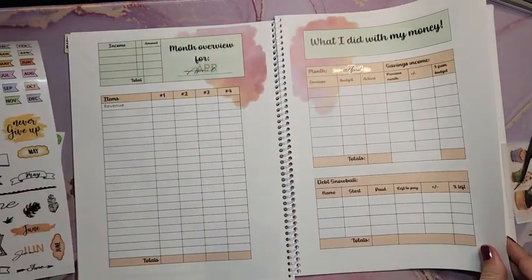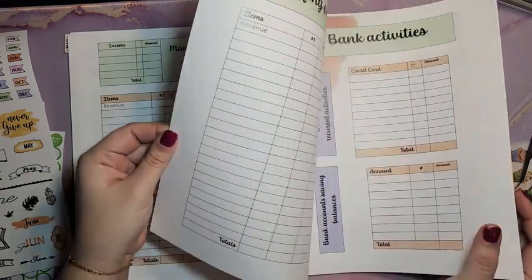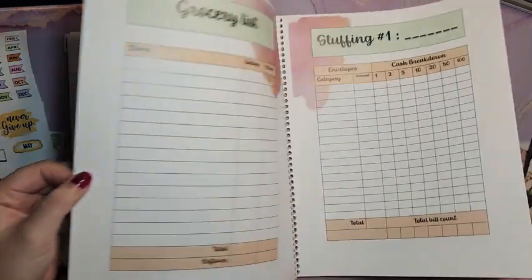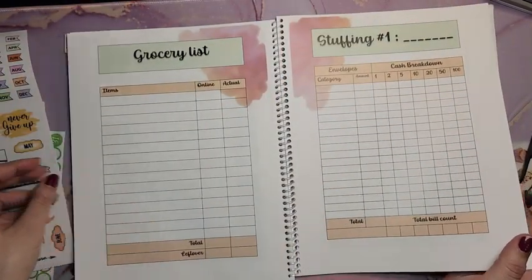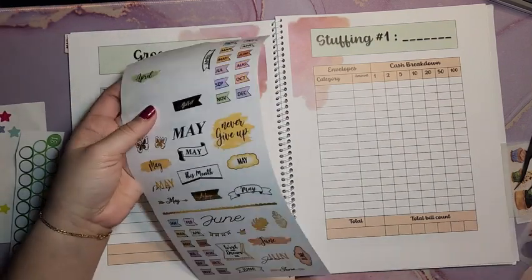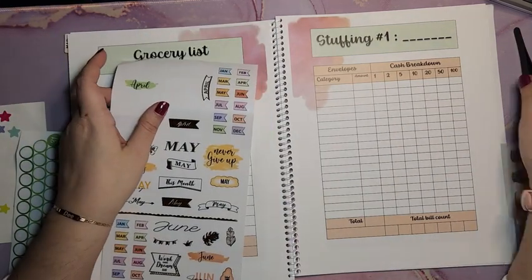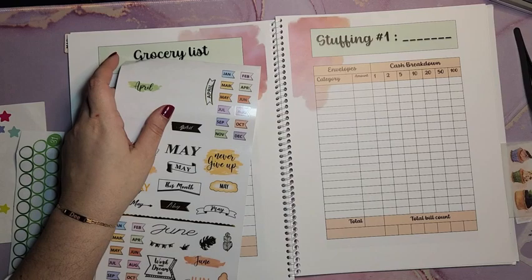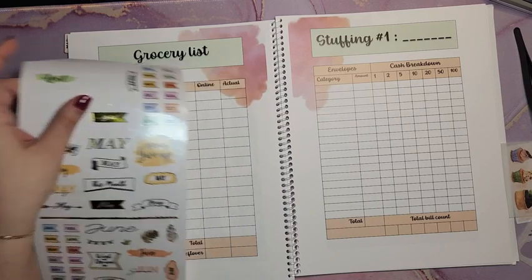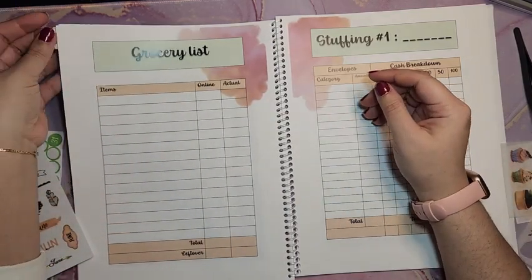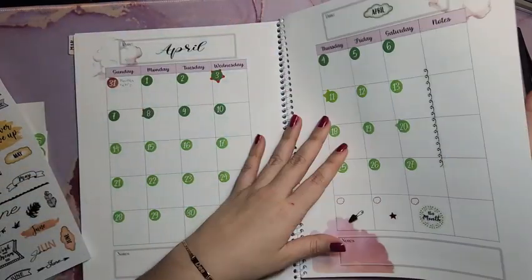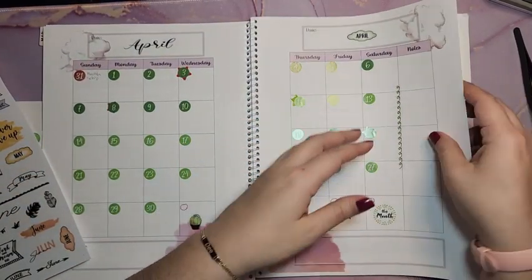Okay. Now let's see. What else? Then stuffing number 1. I'm going to have a bunch of stuffing for the month of April. Oh, I forgot to put the tab. You know what?